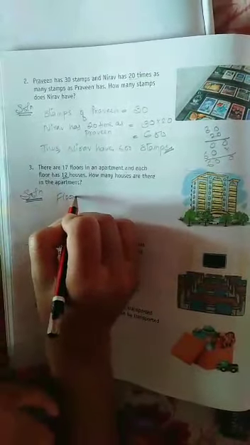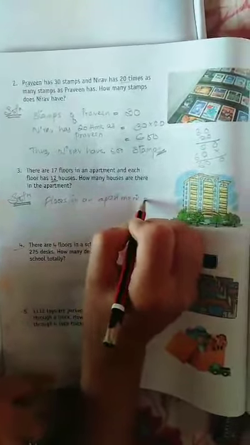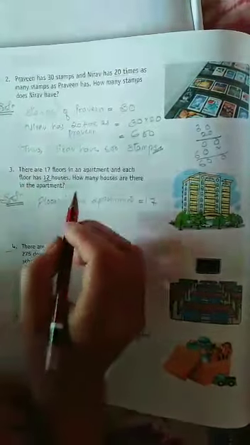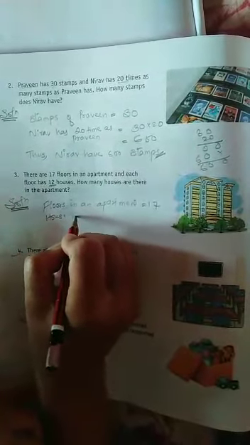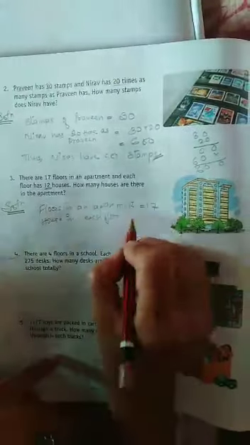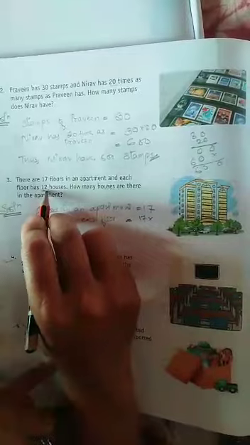Floors in an apartment. कितना floors है? 17 floors है ना? And how many houses are there in each floor? Houses in each floor is equal to 17 into यहाँ में 12 houses है ना?